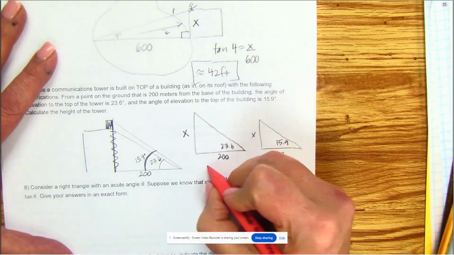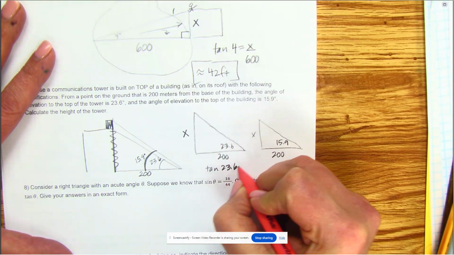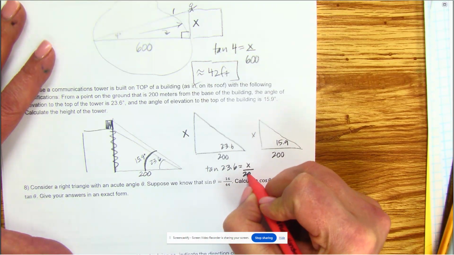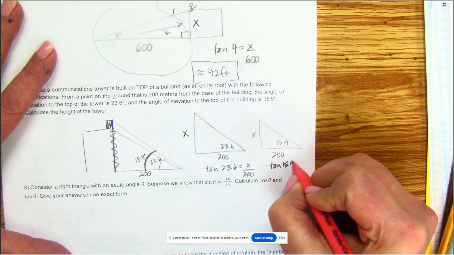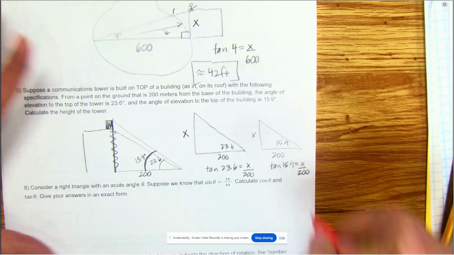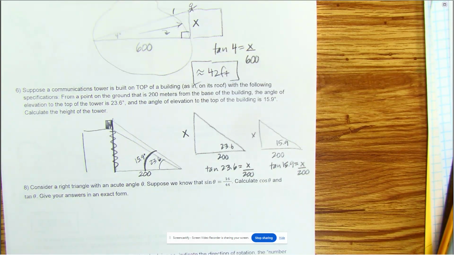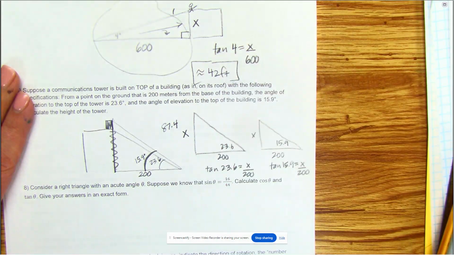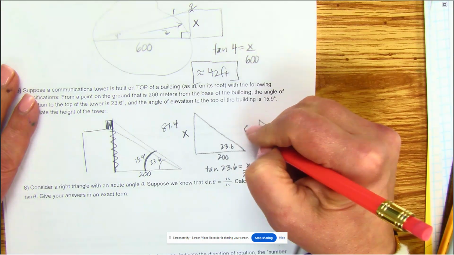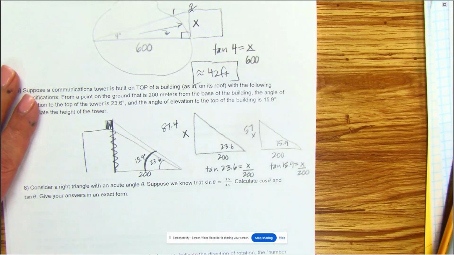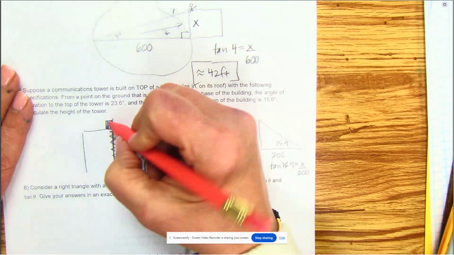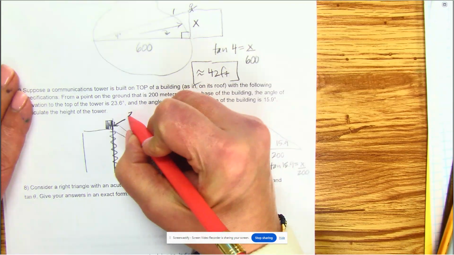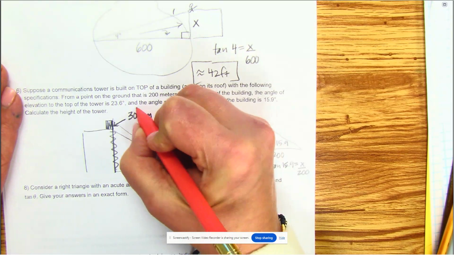So that's going to be the tangent of 23.6 is x over 200. The tangent of 15.9 is x over 200. 200 times tangent of 23.6. So this one is 87.4. And this one is 57. If I subtract those two, that means the tower is 30.4 meters.